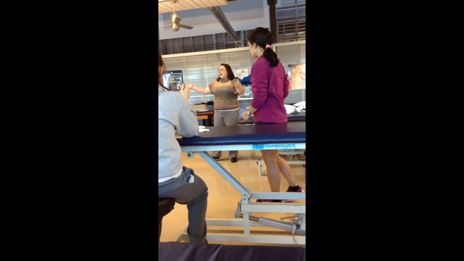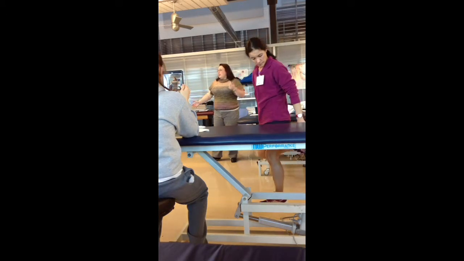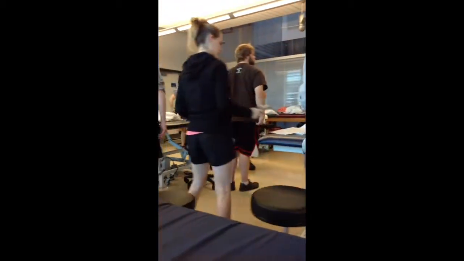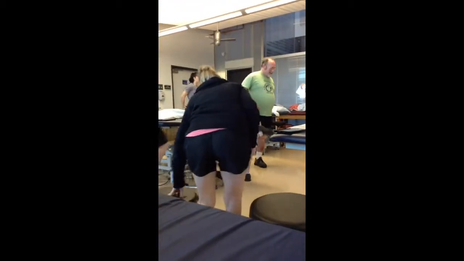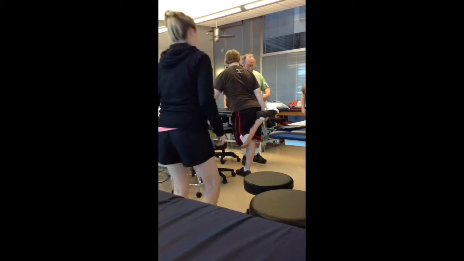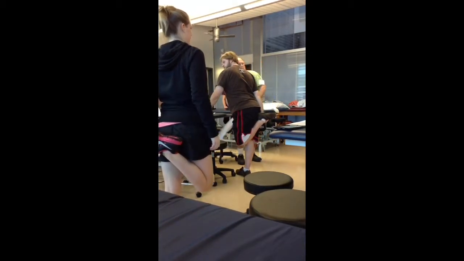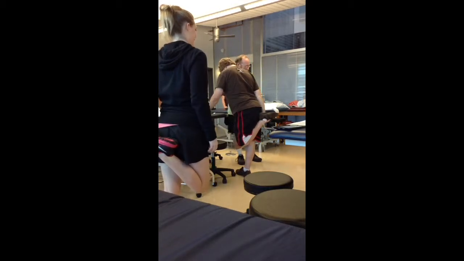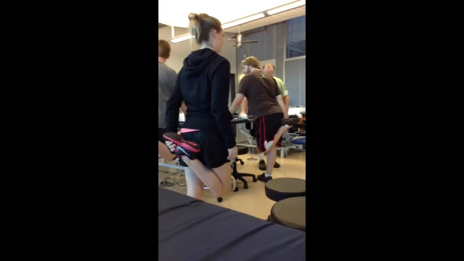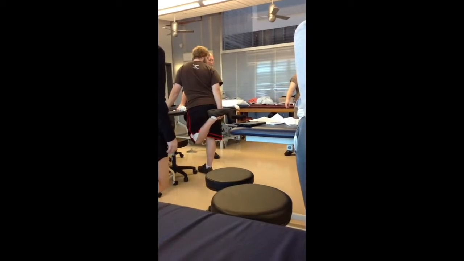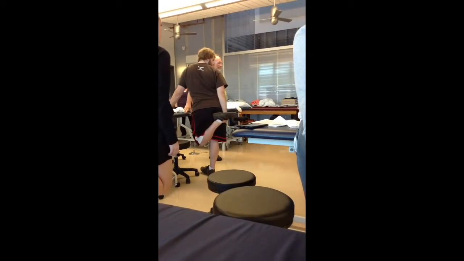So everybody stand up, and I want you to grab your heel. And if you can't grab your heel, that's where we use a strap or a towel and wrap it around the ankle. Okay. Help there, PTA. So then if you can't stand, this is also a modified position.